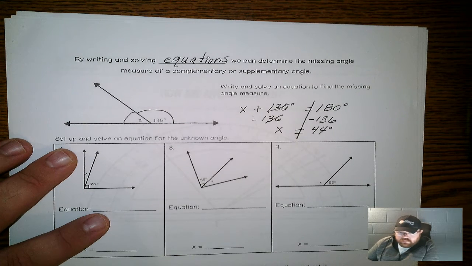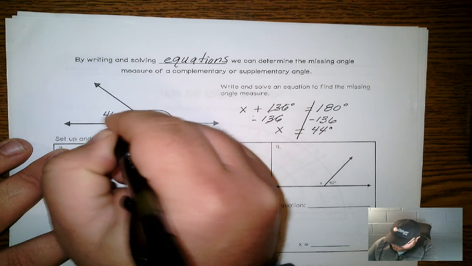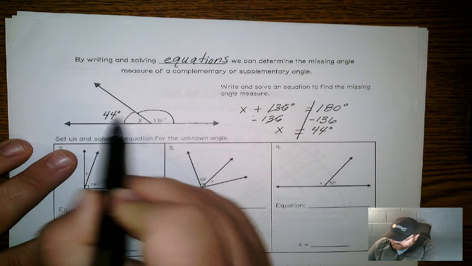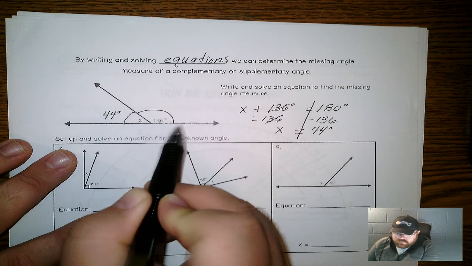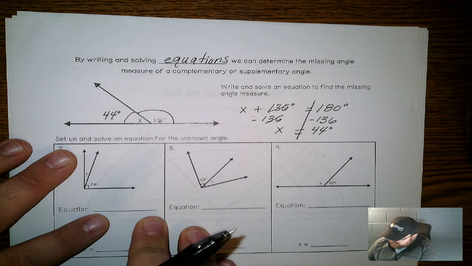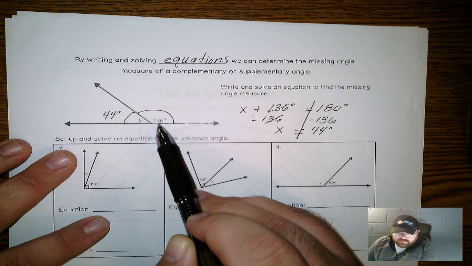This means that this measure here is 44 degrees. And if I add 44 plus 136, it's going to give me that 180 degrees that forms this straight line. We would say that these two are supplementary angles.